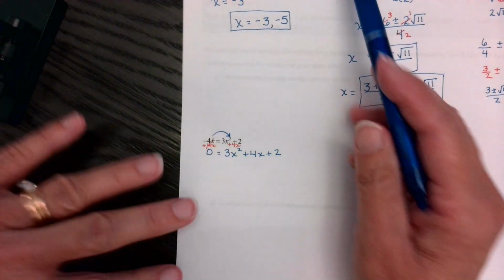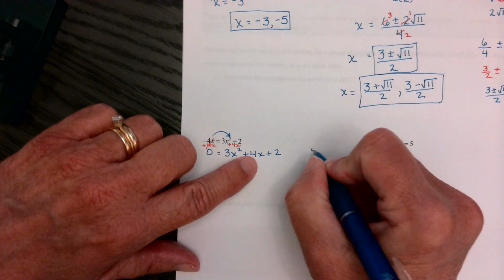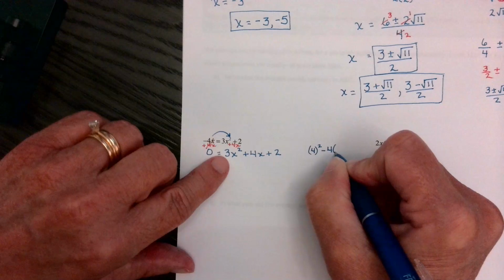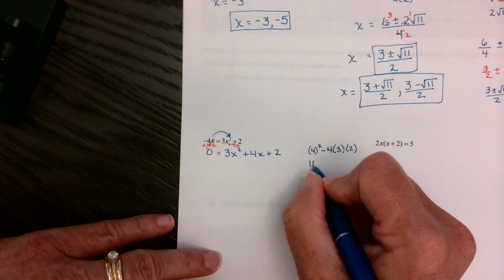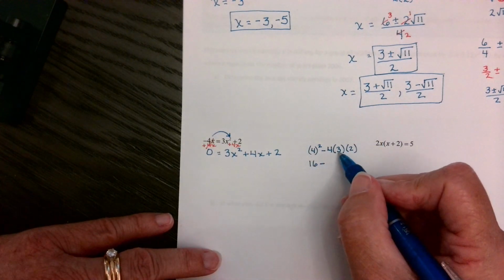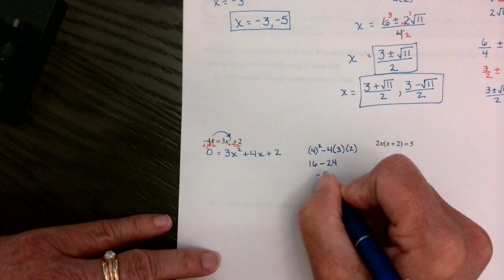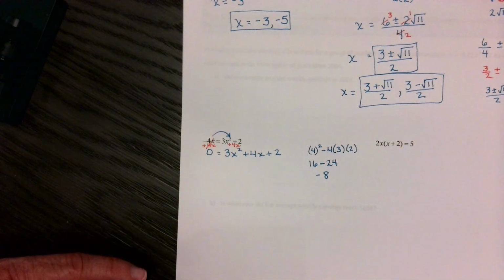We're going to do our discriminant, which is what's underneath. It's b squared minus 4ac. Our b is 4, so 4 to the second power minus 4 times our a, which is 3, times our c, which is 2. This gives me 16 minus 24. That gives me negative 8. That's going to tell me I can't work this problem. It is no solution, because we'd end up with an imaginary or a complex number, and in our class we do not deal with that.